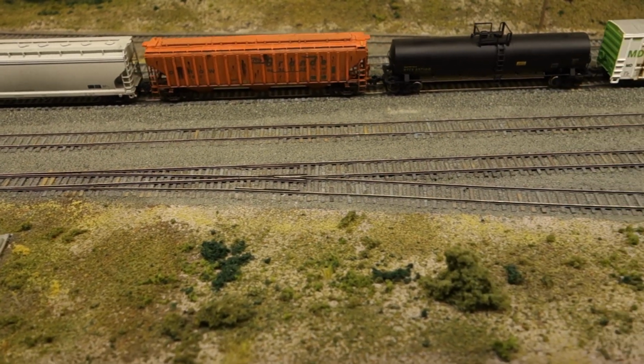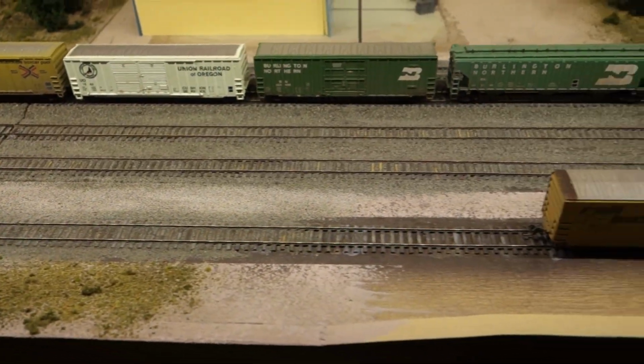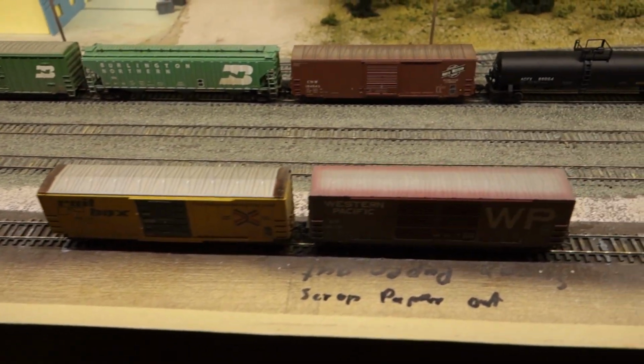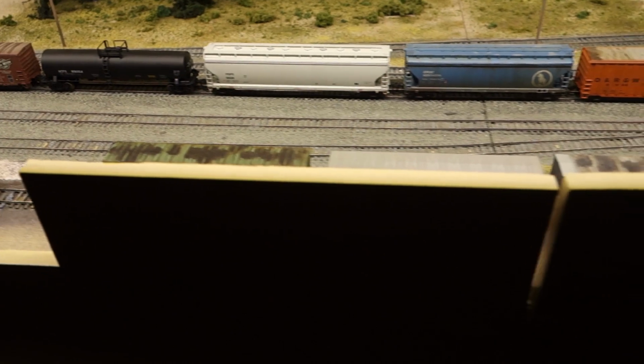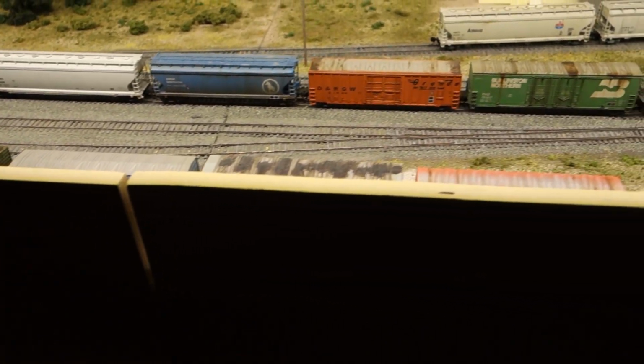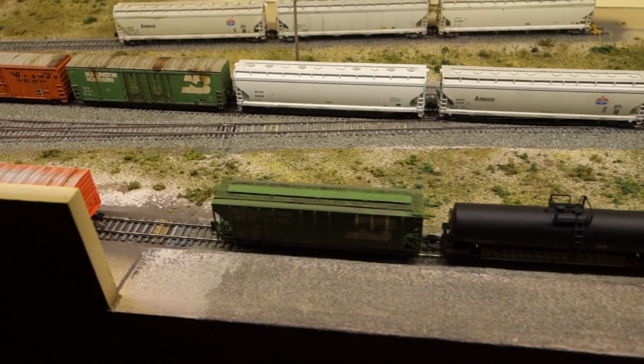The closest track is used to access one of the industries called Cascade Containers. Cascade Containers manufactures corrugated cardboard boxes and receives mostly boxcars with paper, a covered hopper with cornstarch, and occasionally a tank car with paraffin wax. 2 of the inbound cars are used to ship out scrap paper.